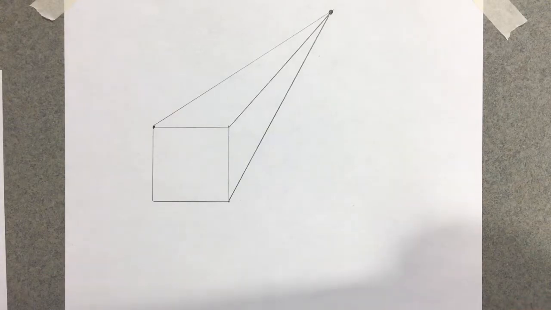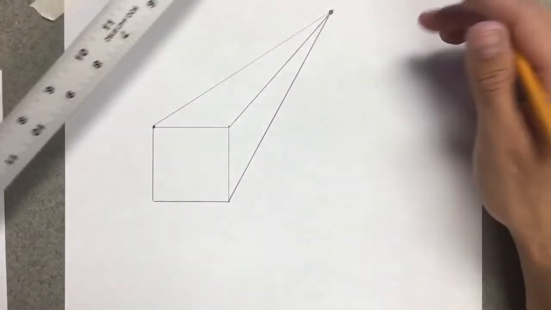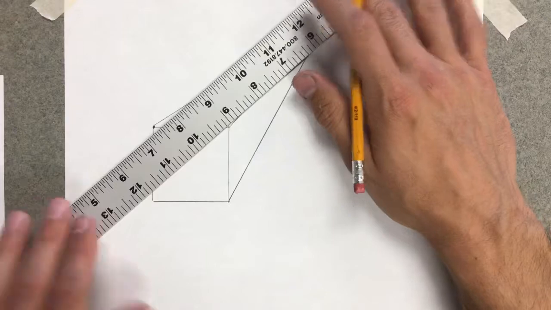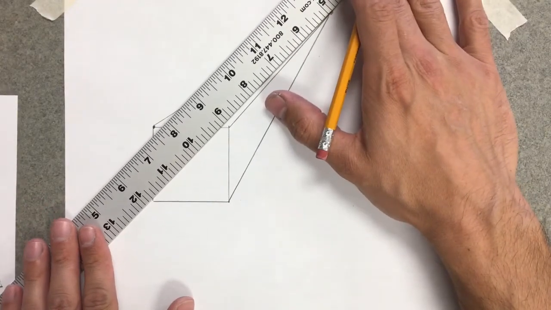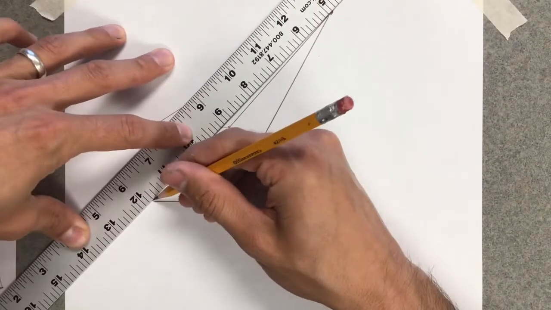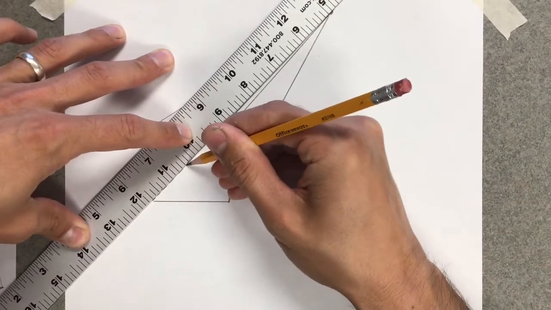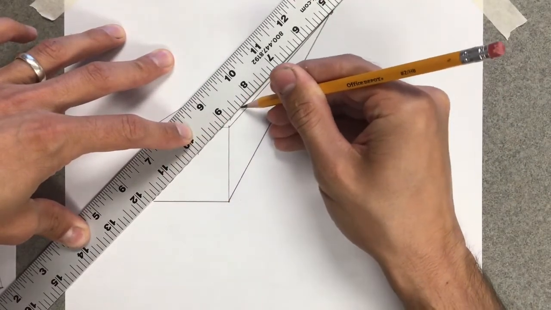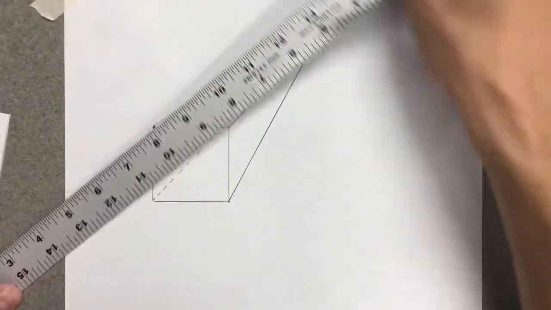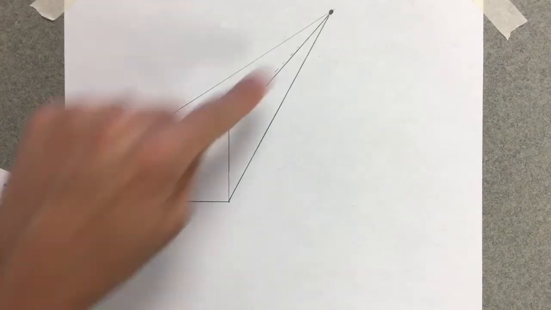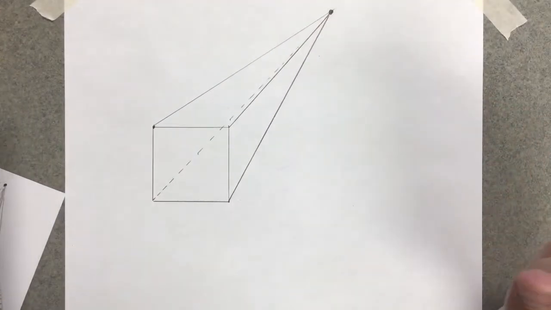Now, if this was a glass cube, then we would need to show what is coming from this corner as well. The way I'm going to show that is with a dotted line. So draw a dotted line from this corner to that one point.